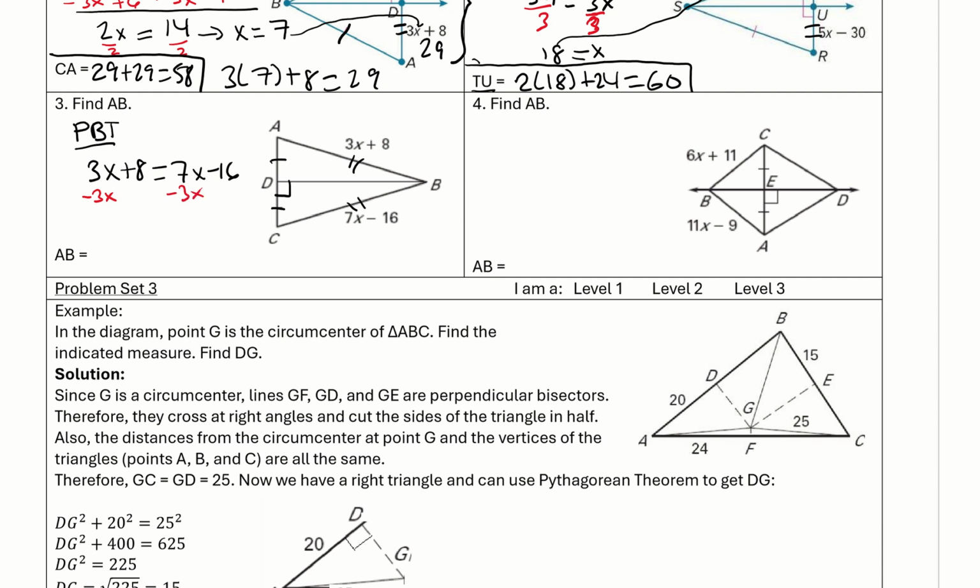So we subtract 3x on both sides, then we add the 16 here. So we get 24 equals 4x. Divide by 4. We get 6 is equal to x, right? And then we got to make sure you plug it in. So we're going to plug this into AB. So we get 3 times 6, because x is 6, plus 8 is 26.